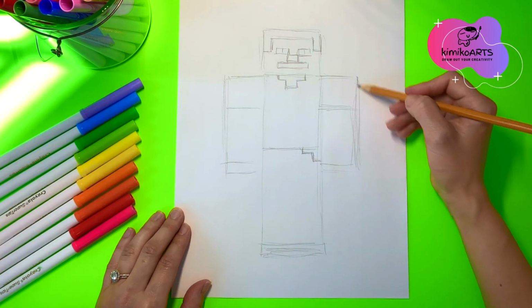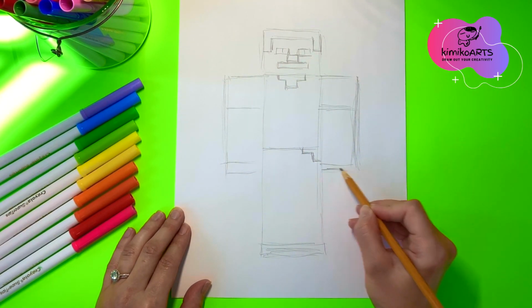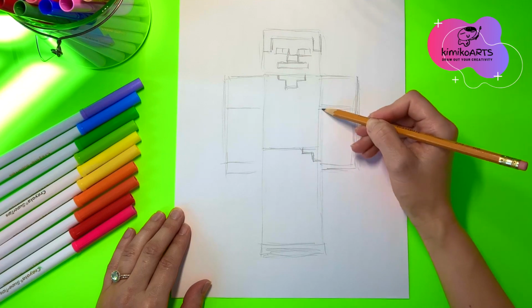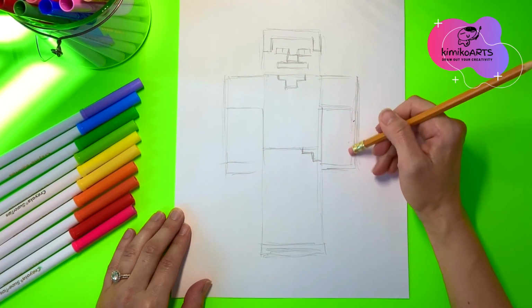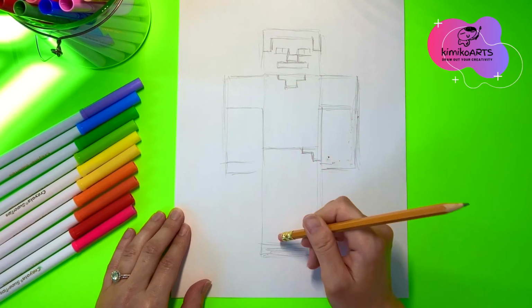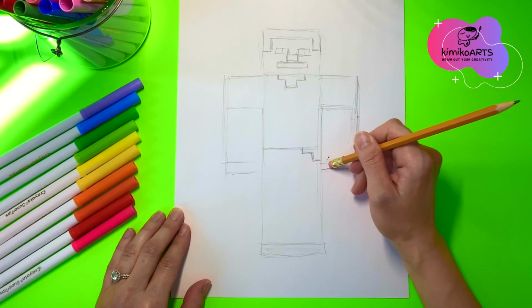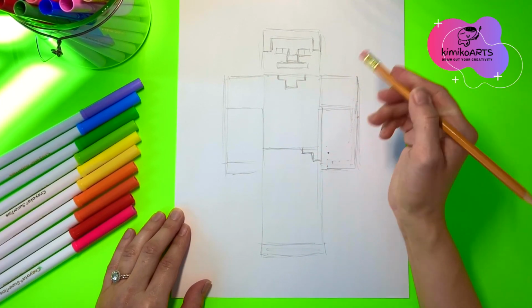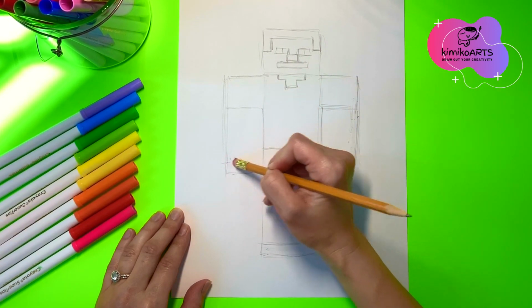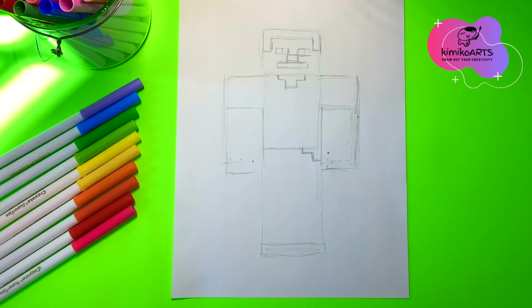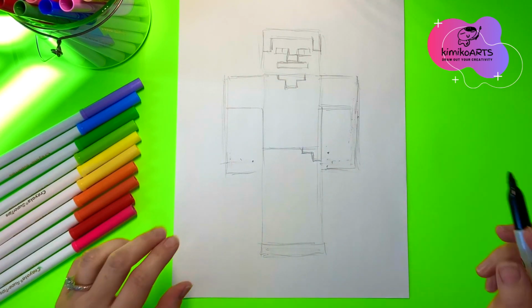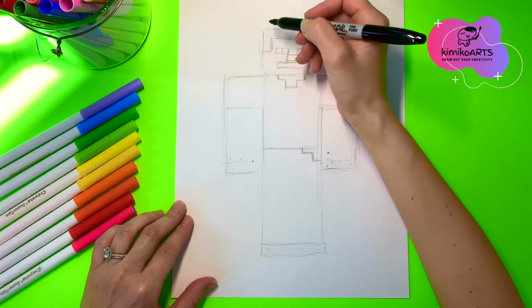Once I have that complete, I can take a step back and look to see where I might need to adjust my lines a bit. And I might erase some of the lines that make it a bit confusing to see which lines I want to keep when I do my final outline. Then I'm going to take my permanent marker and I'm going to start outlining all of the lines that I want to keep.